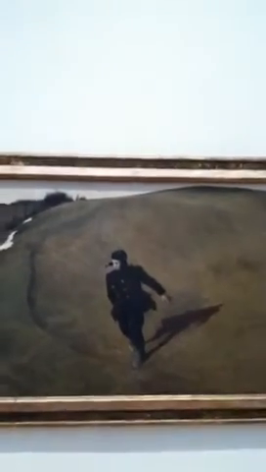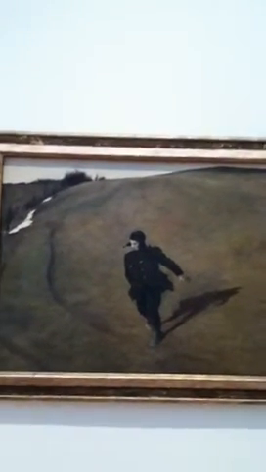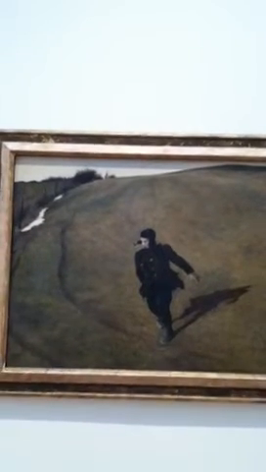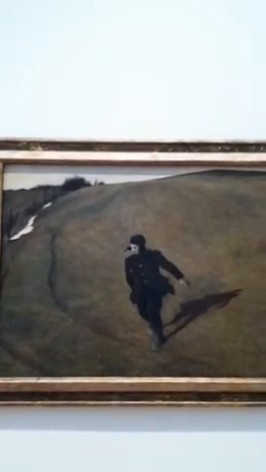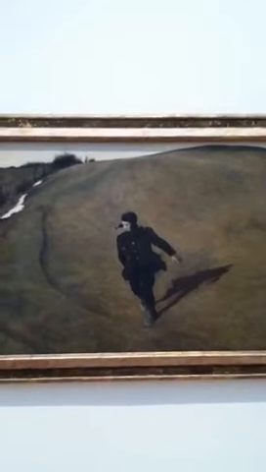This is one of the turning points in his life, and his paintings had always had a serious tone, but this time it was a little more personal.